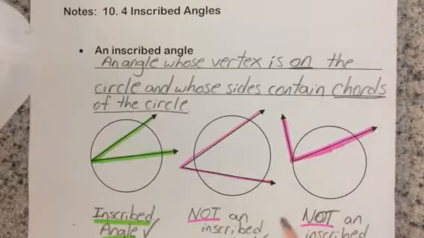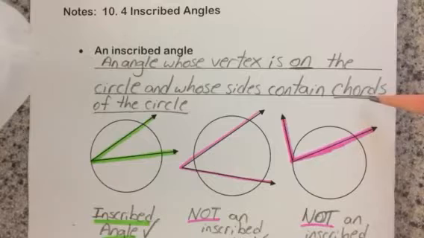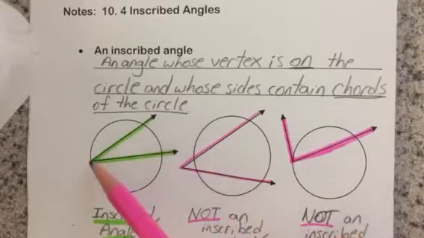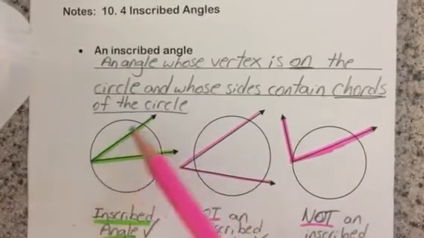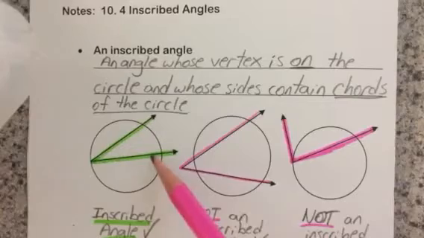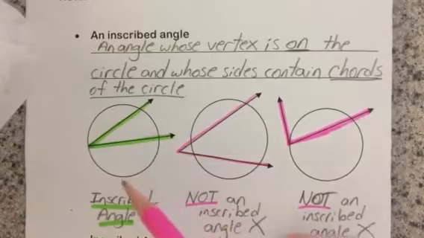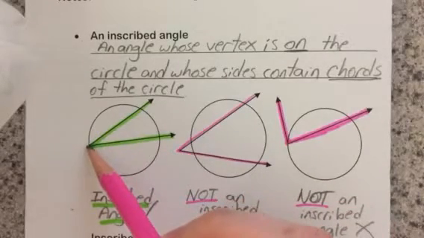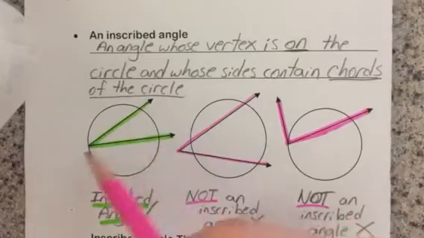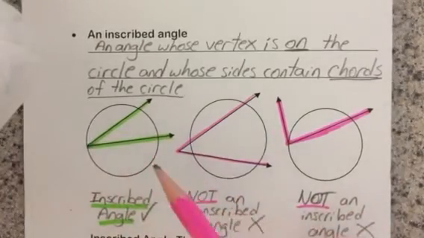All right, so inscribed angle. This is an angle whose vertex is on the circle, so not in the center, but on the circle, and whose sides contain chords of the circle. And remember, a chord is just a segment where its endpoints are on the circle. So right here, this line is going through the circle, but this part of it is a chord, and this part of it is a chord. So this first one that I have right here would be an example of an inscribed angle. Its vertex is on the circle, and its sides contain chords of the circle.